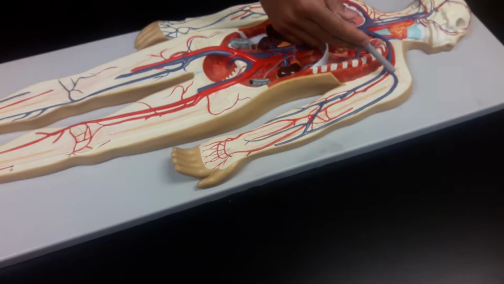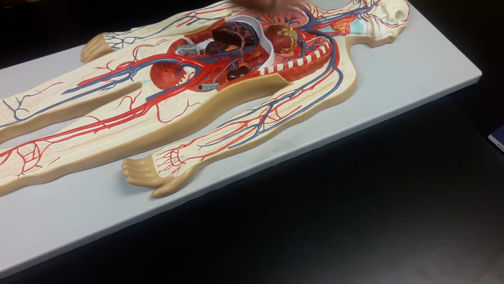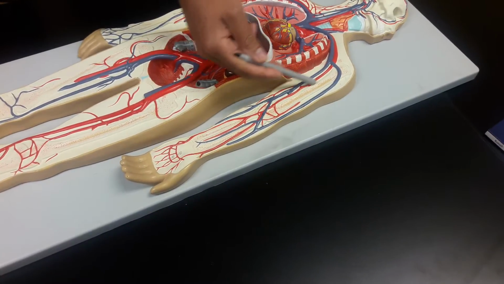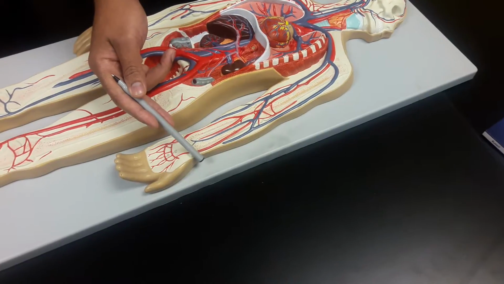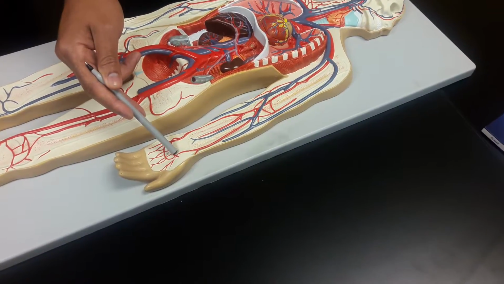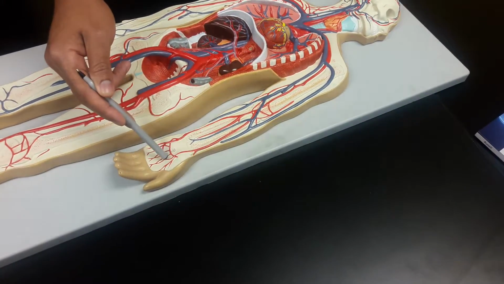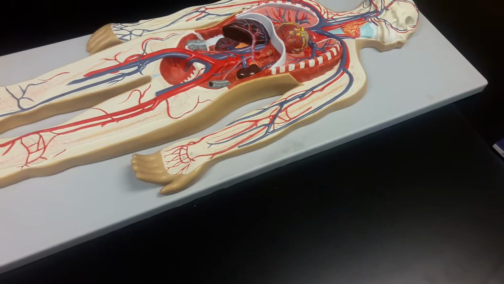Left subclavian, left axillary. Remember, look for that joint, under the joint. That's where I would tag it. Brachial, left brachial artery, left radial, left ulnar artery, superficial palmar arch, left deep palmar arch. Like I said, you won't see digital arteries on here, okay?